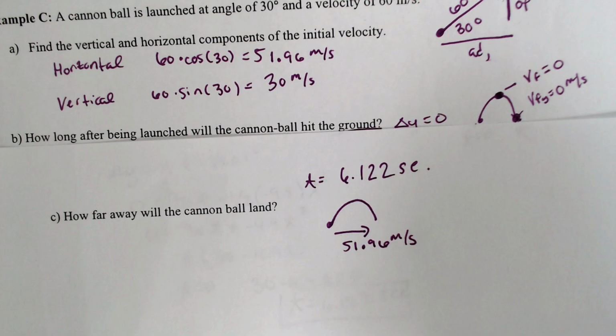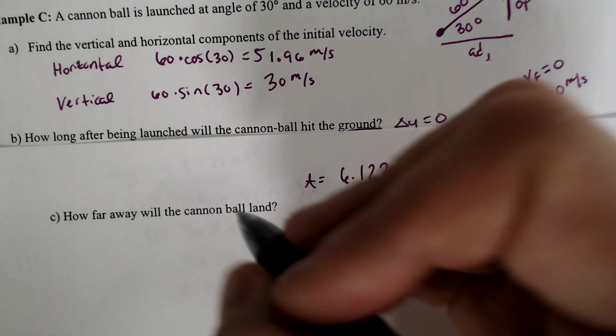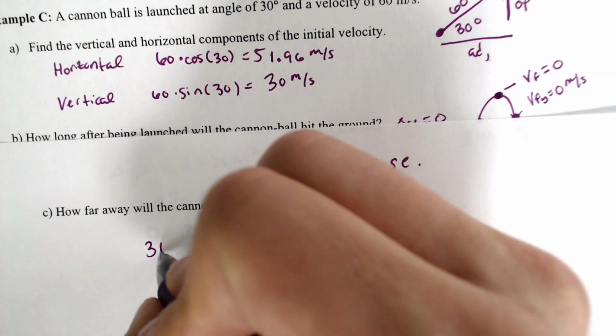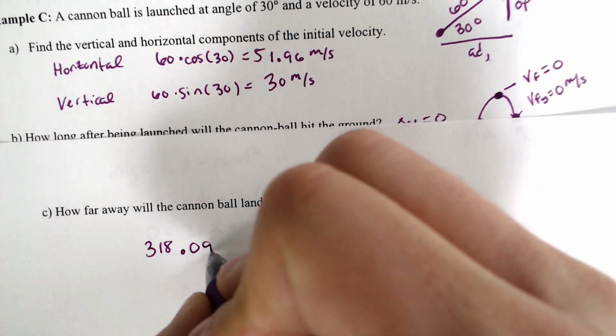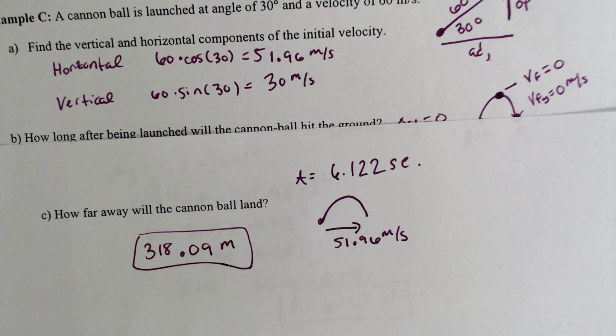Well, you would just multiply those. You could also reference your kinematic equations again, but really all you're going to be doing is multiplying those, and when you multiply them, you end up with a 318.09 meter distance of travel. That moved a lot. Well, it was a cannonball.